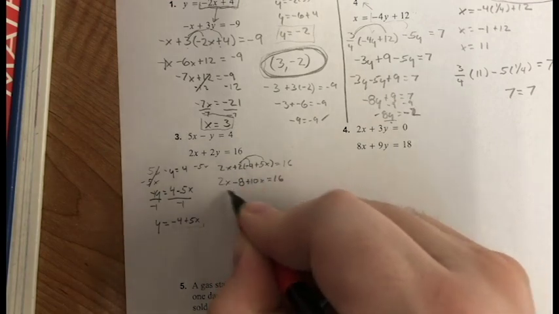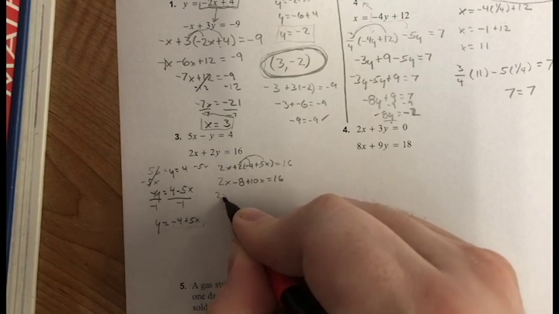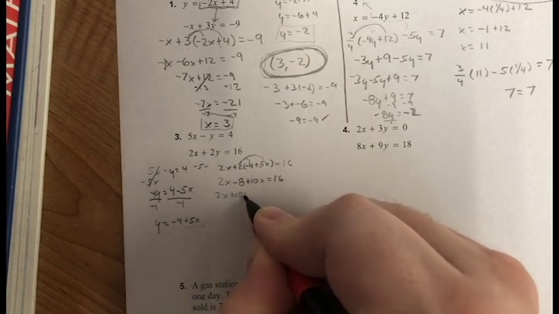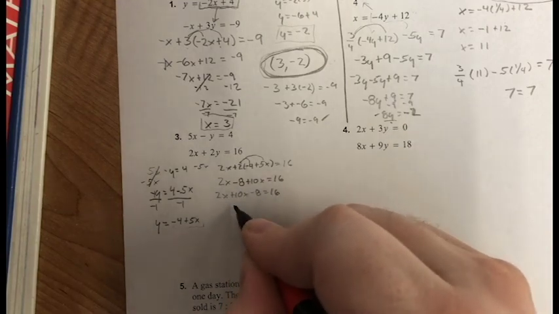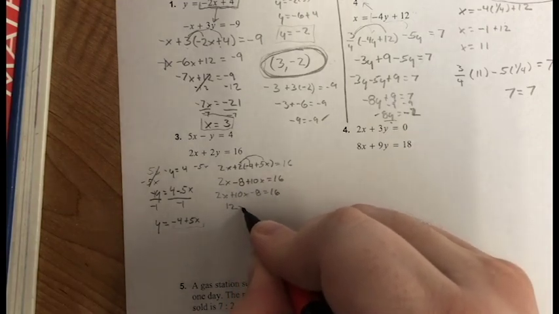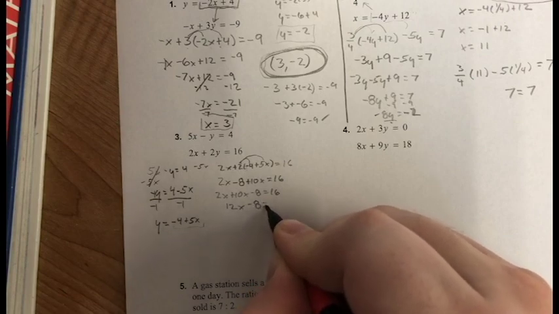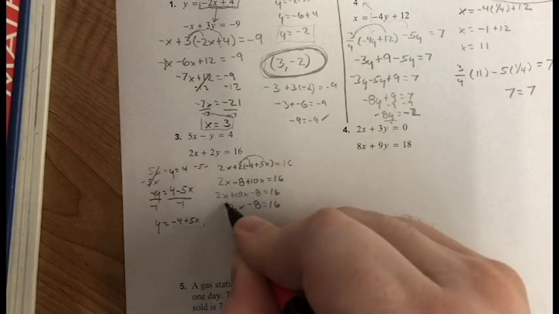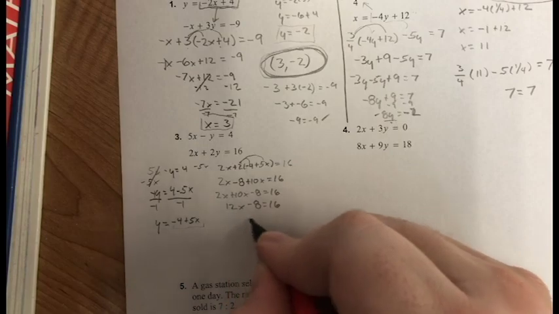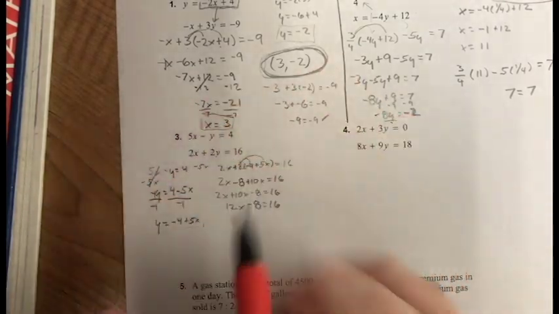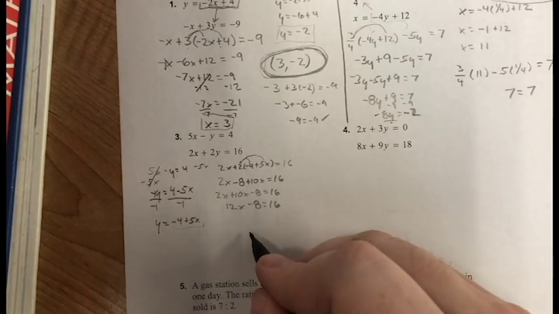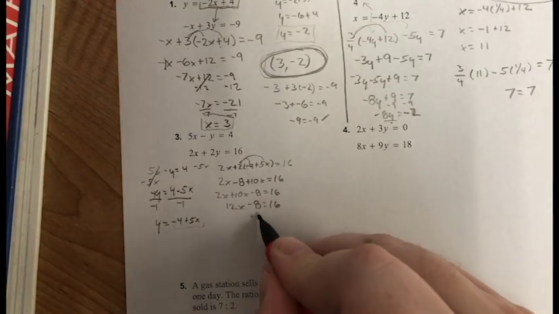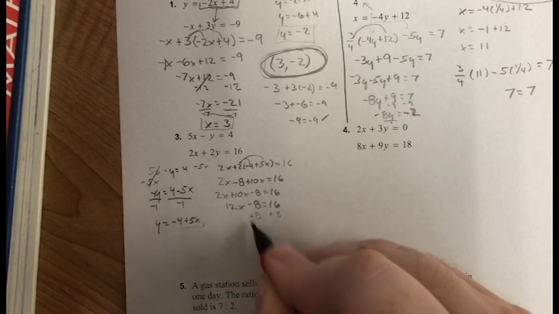Let's continue to simplify by combining our like terms. 2x plus 10x minus 8 is equal to 16. And now we're going to keep going. And I get 12x minus 8 is equal to 16. Now that I have simplified this side and all the like terms are gone, we can start using SADMEP by adding 8 to both sides because we need to get rid of that subtraction.